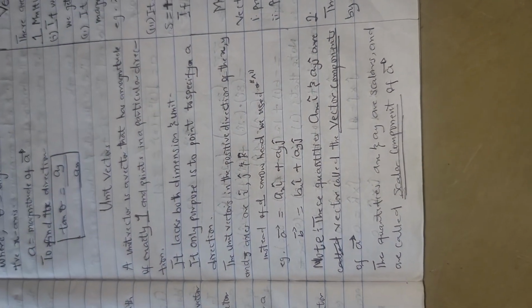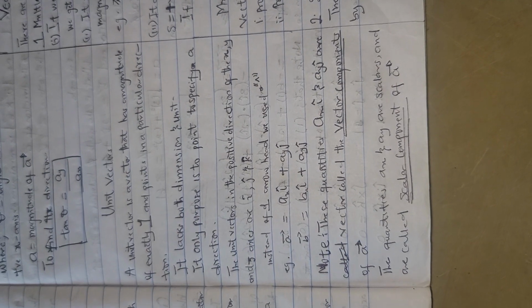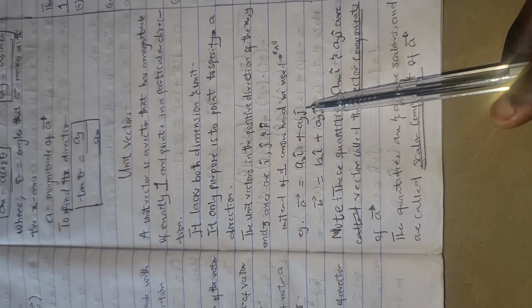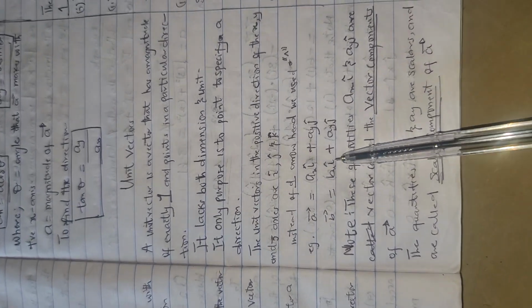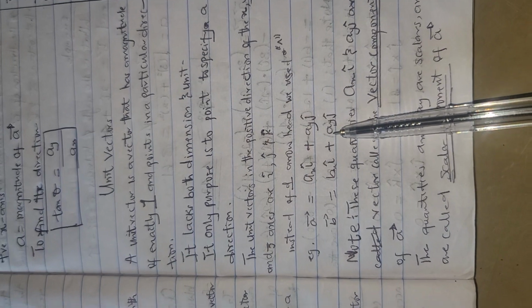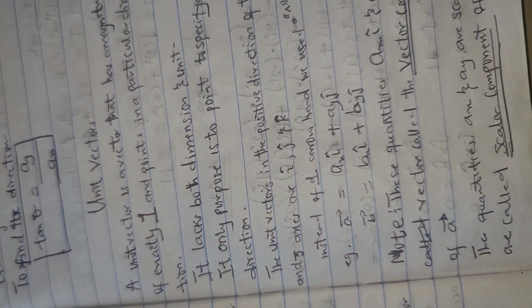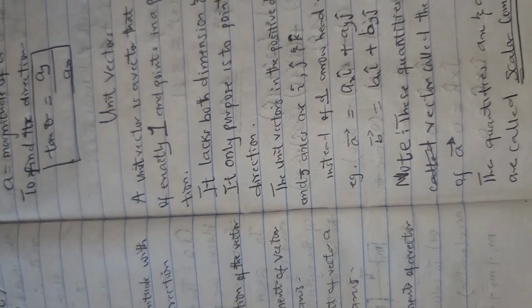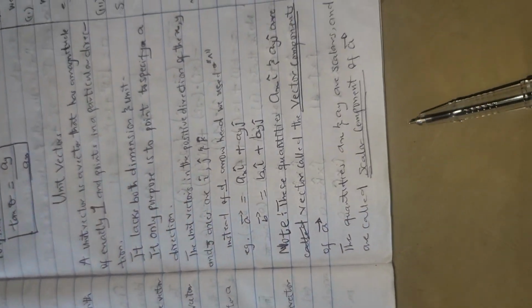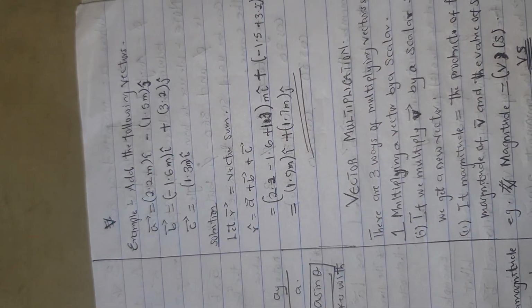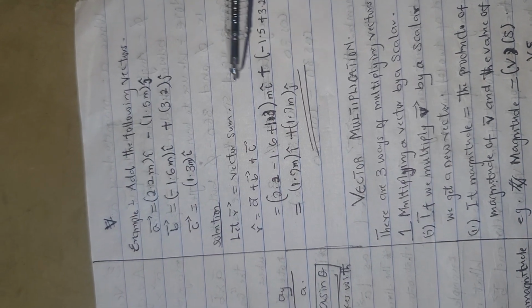We call this one Ax unit vector i plus Ay unit vector j, Bx unit vector i plus By unit vector j. We call them unit vectors. These quantities are called scalar components. I hope you understand this example.